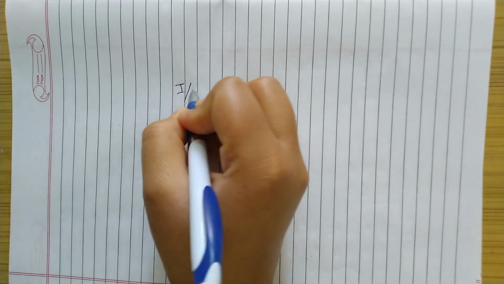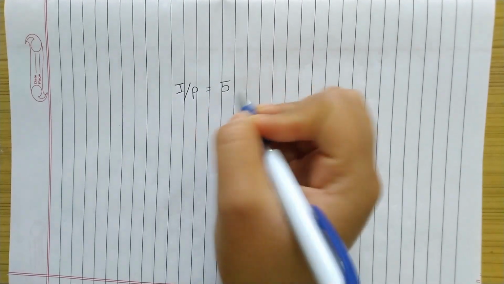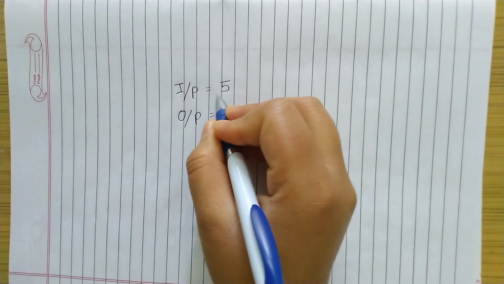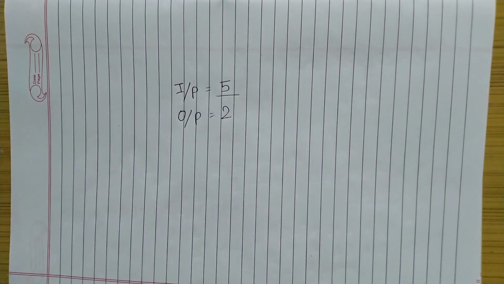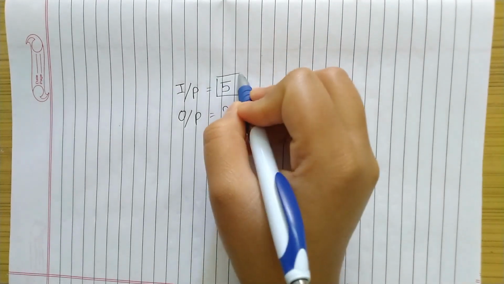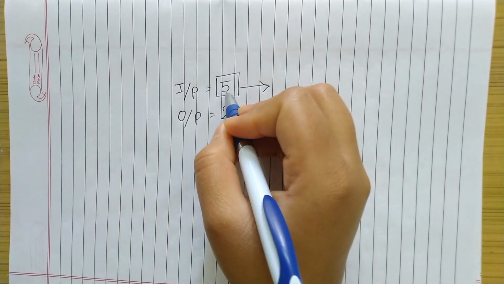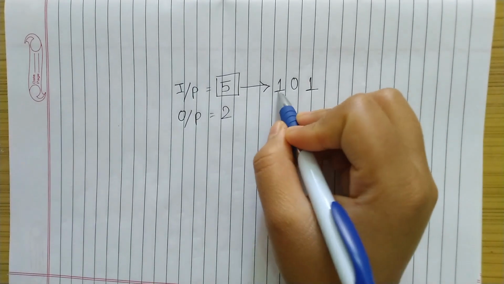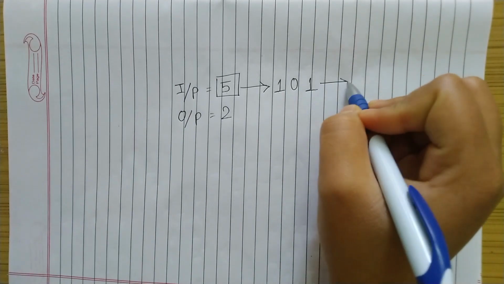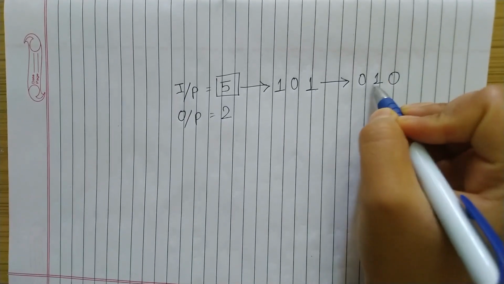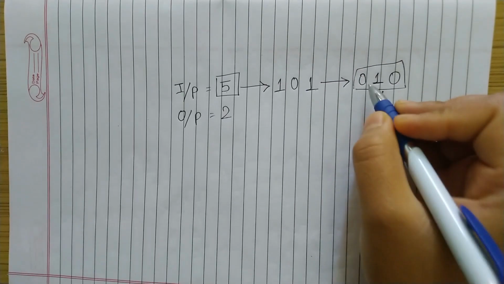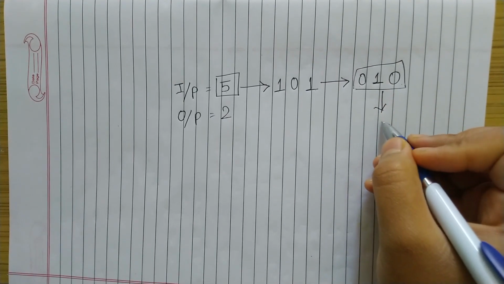What we have to do for today's problem is we are given an input, suppose 5, and we'll have to give the output 2, which is the complement of 5. Now how do we find a complement? First of all, we will convert this into a binary form, and the binary of 5 is 101. Now complement means reversing each and every digit. So complement will give us 010. Now we will have to convert this back into decimal, and 010 decimal will be 2.